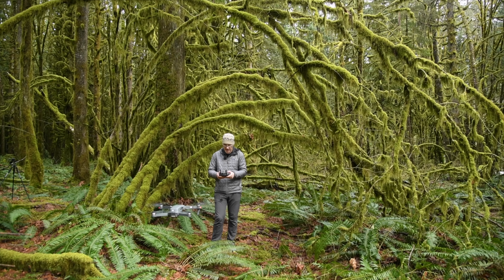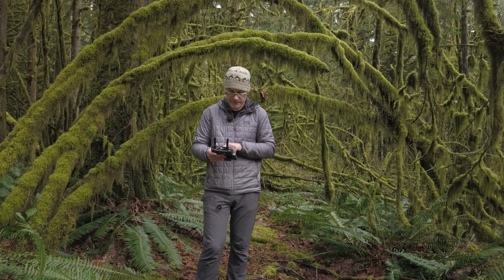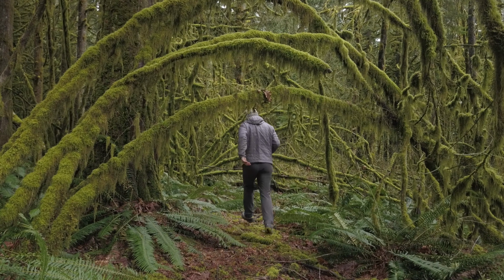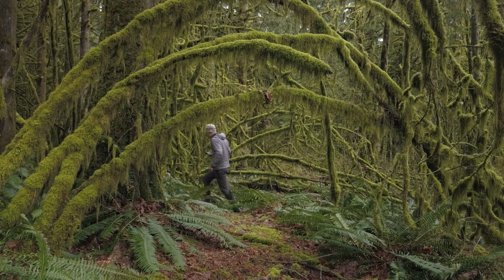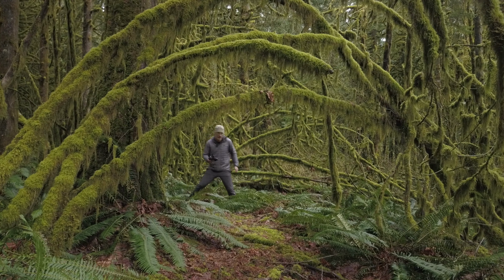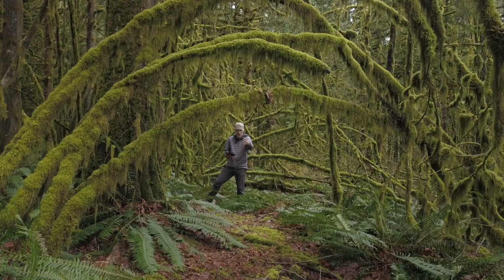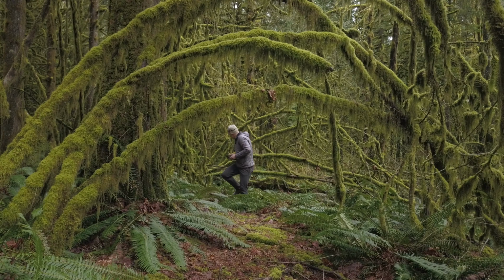So now you're looking at me. I'm just going to go up a little bit, and then what I'm going to do is just turn the camera on so it's recording, and just back up a little bit so I'm back here, and I'm just going to bring the drone at a steady pace through this area here.